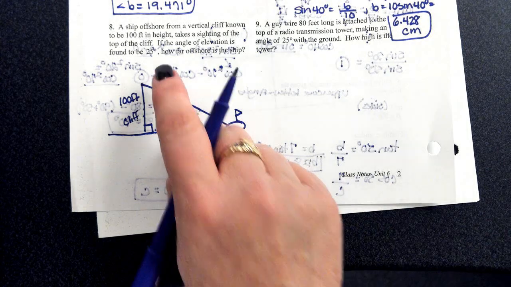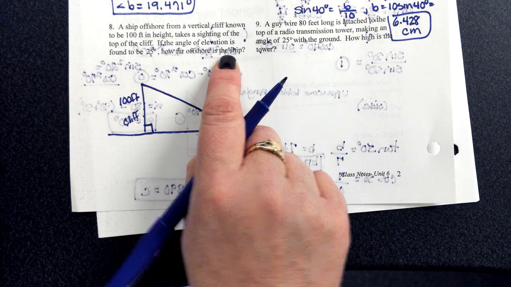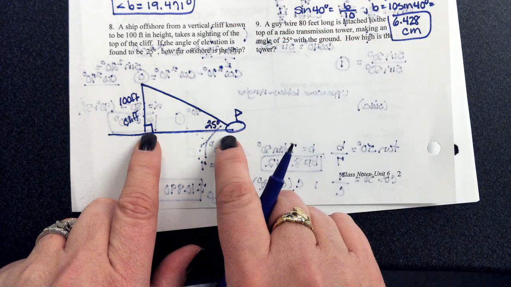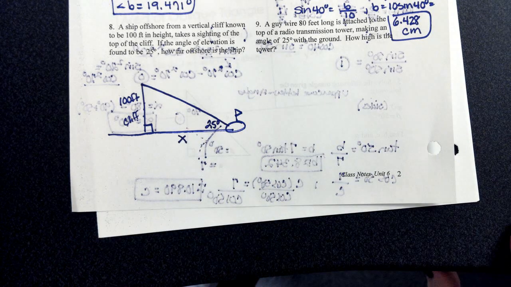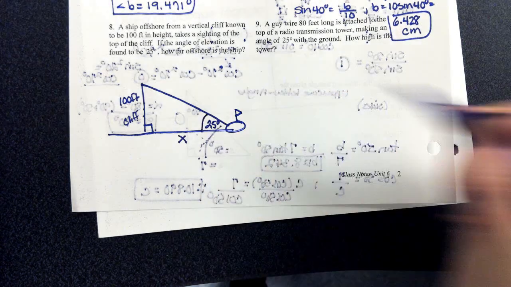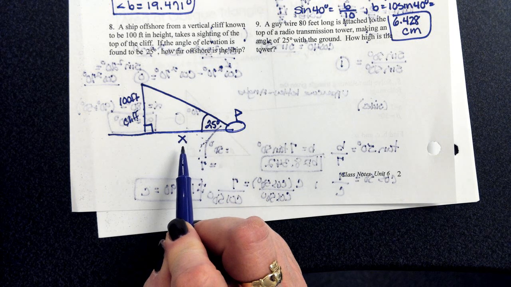Now the question's asking me is how far offshore is the ship? So which side of the triangle do they want me to find, the hypotenuse or the horizontal side? Horizontal side, so I'm going to call that side X. So now in relationship to the reference angle, the angle of elevation that they gave me, which side of the triangle am I trying to find?